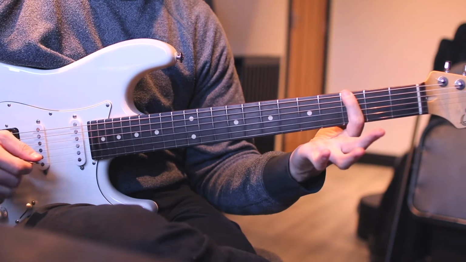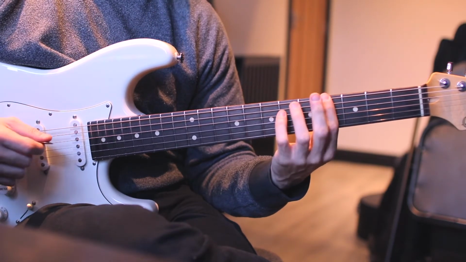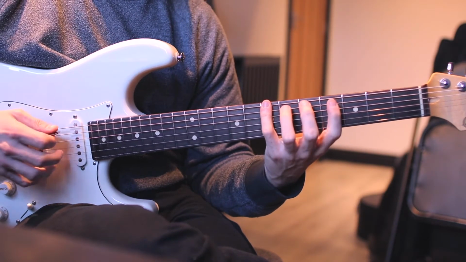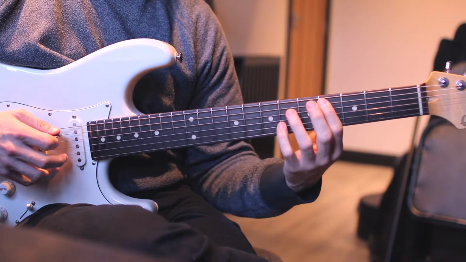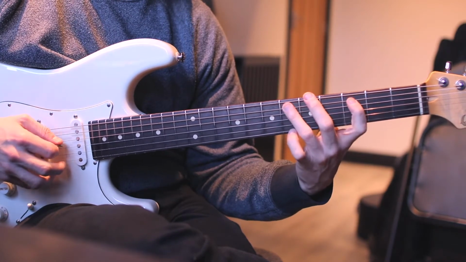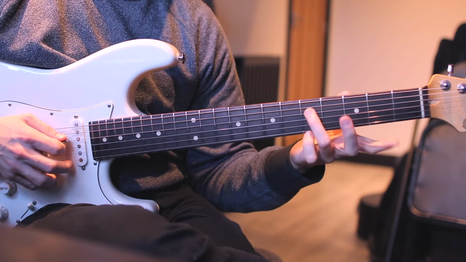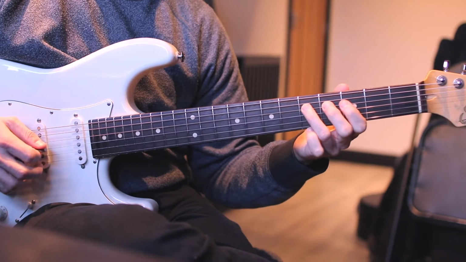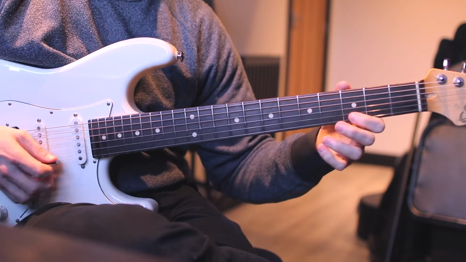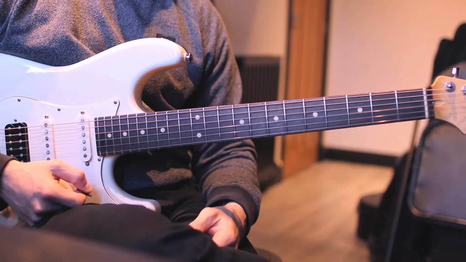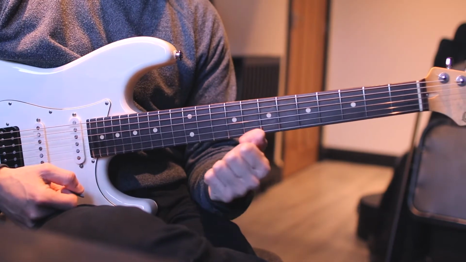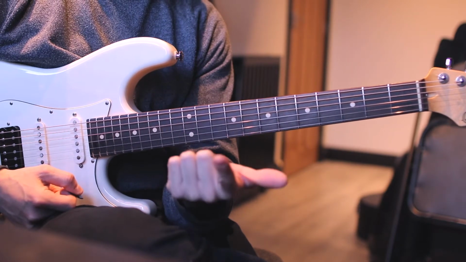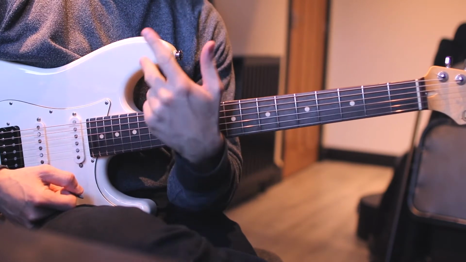It's a 1, flat 9, sharp 9, natural 3, flat 5, sorry, sharp 5, flat 7, and then I'm back to my root. If you listen, the altered scale contains a flat 9, a sharp 9, a flat 5, and a sharp 5.